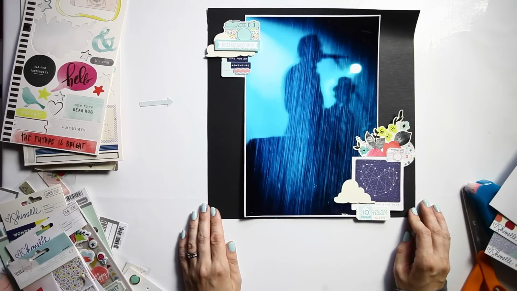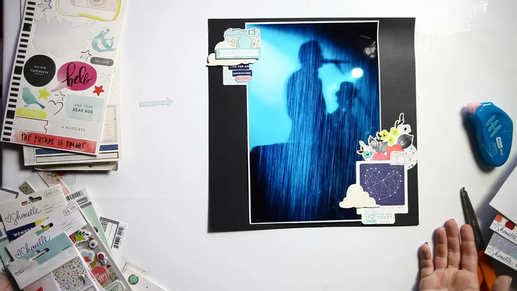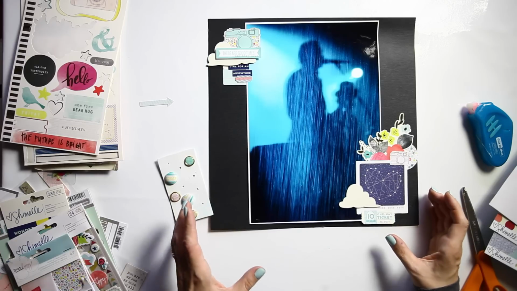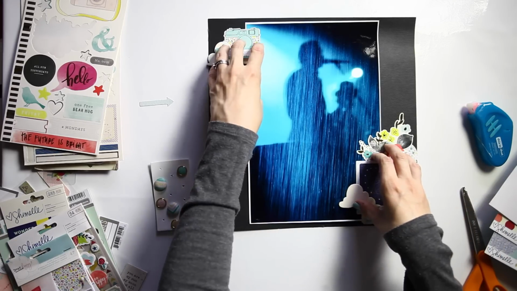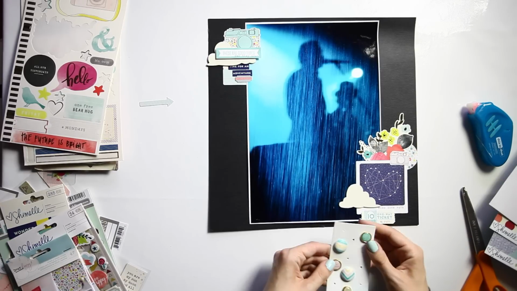work with my surrounding space that's left. Okay, I still need to get a title on here and my journaling on here, so that's next. But I also have some embellishments that I want to use to kind of bridge the gap between the photo and these groupings and that background. So brads are going to be one of the ways that I'm going to do that.